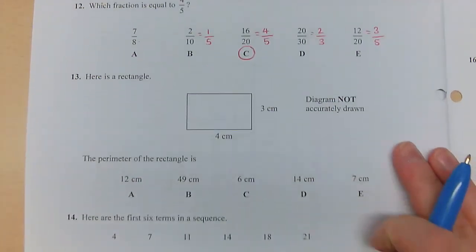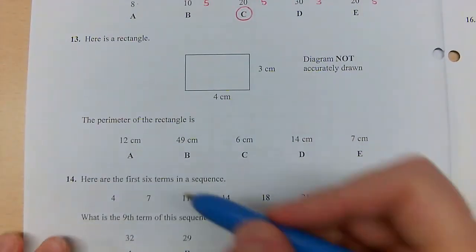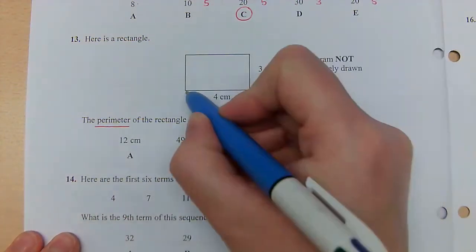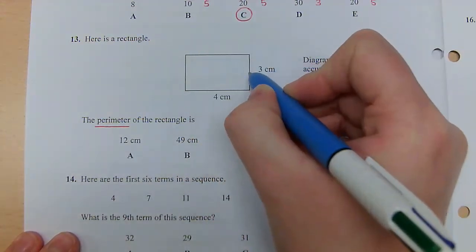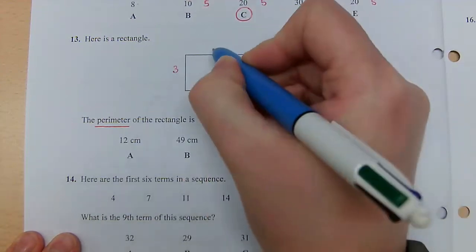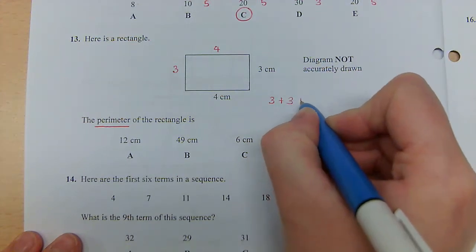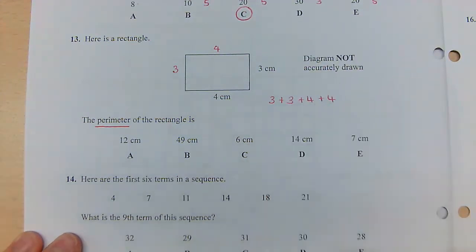Here is a rectangle for question 13. What's the perimeter of the rectangle? Remember, the perimeter is the distance around the outside. So I have a 4 centimeter length, 3 centimeter width. This will also be 3, and this will also be 4. So I need to add 3, 3, 4, and 4, which gives me 14 centimeters, which is D.